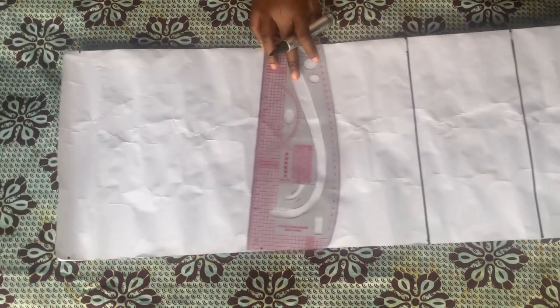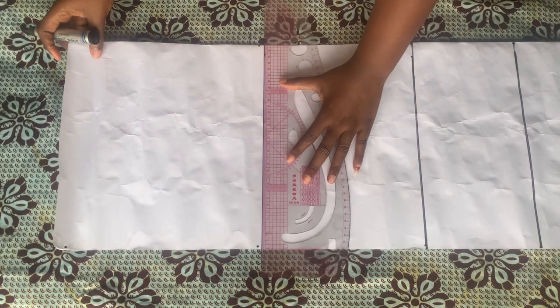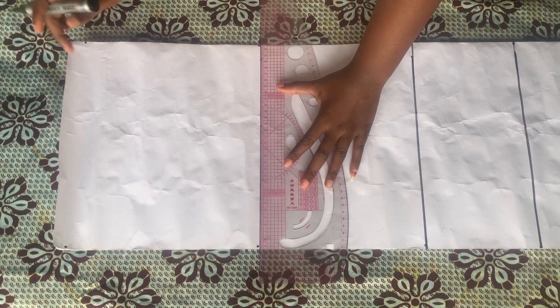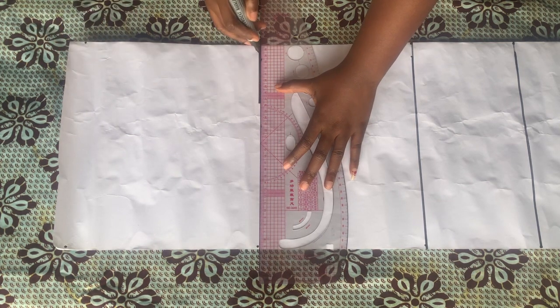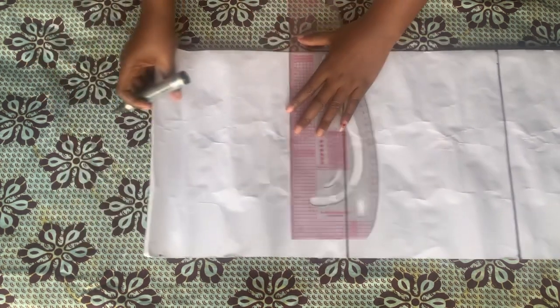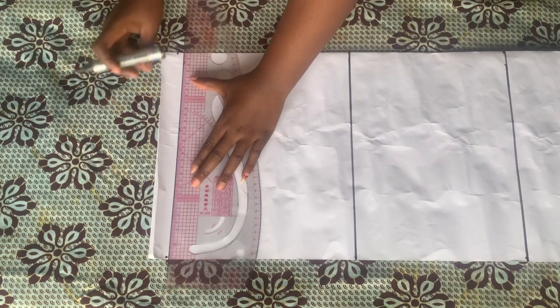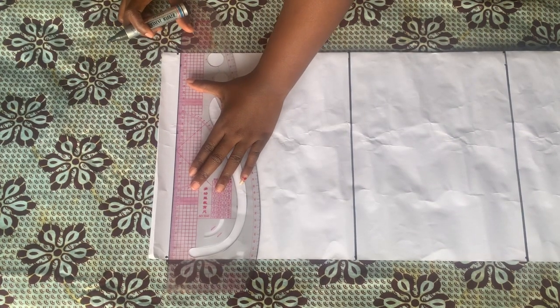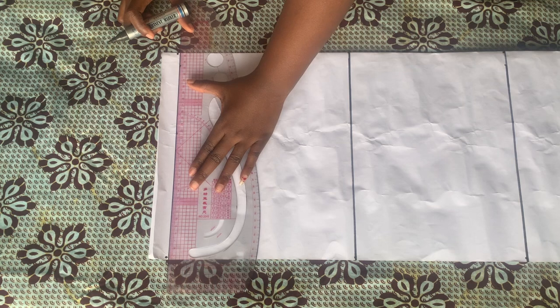Drawing out my waist length, the hip length, and the base of the dress, that is the dress length.